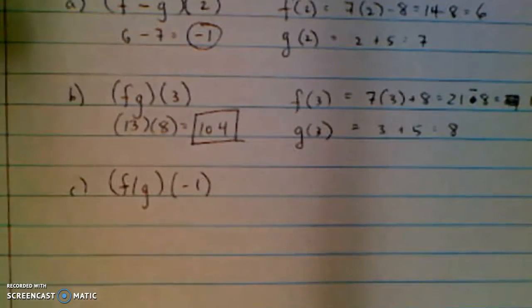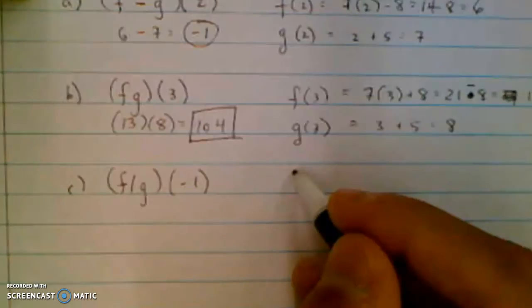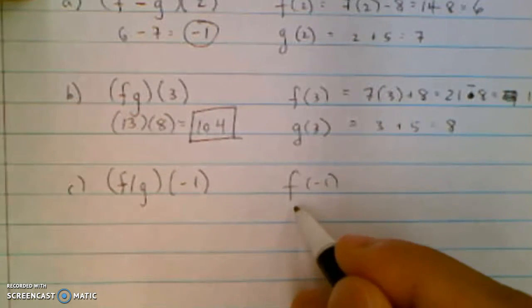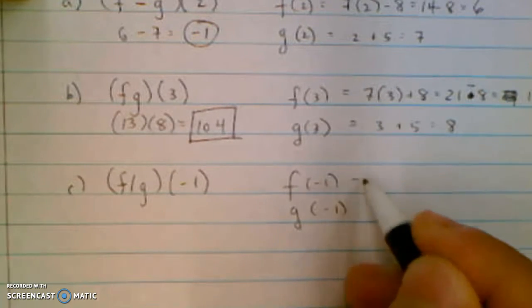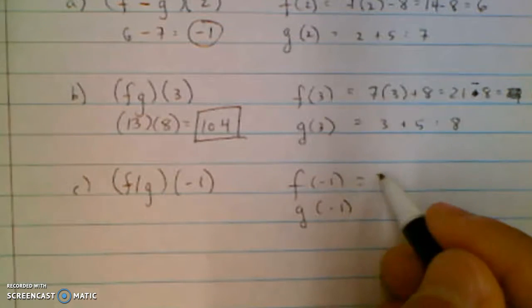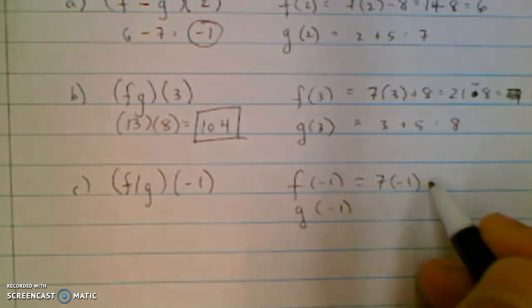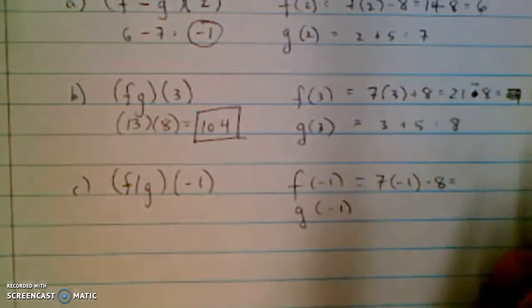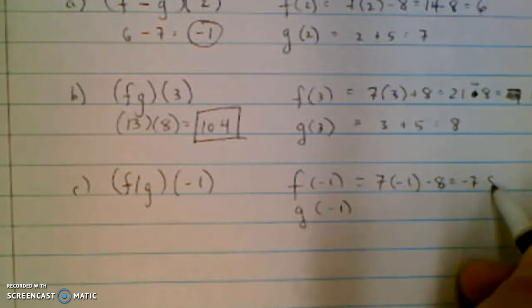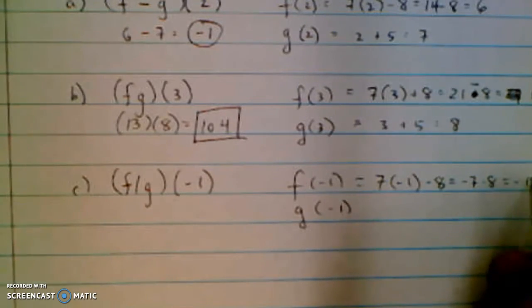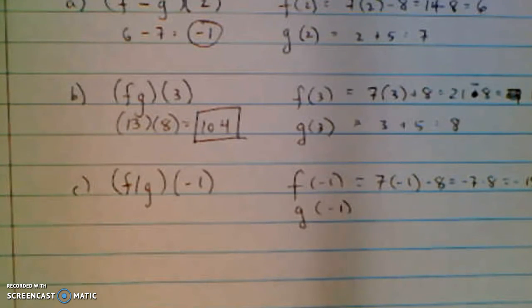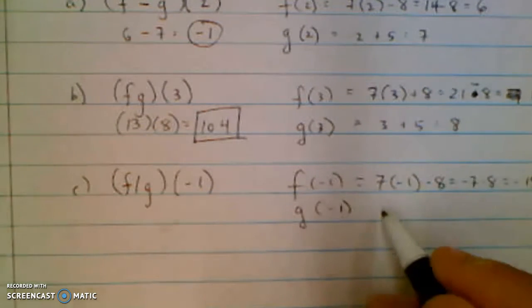C, I don't know if this works out to be a whole number or not. I'm going to guess not. F of -1: 7 times -1 minus 8, -7 minus 8 is -15. Not going to work out.